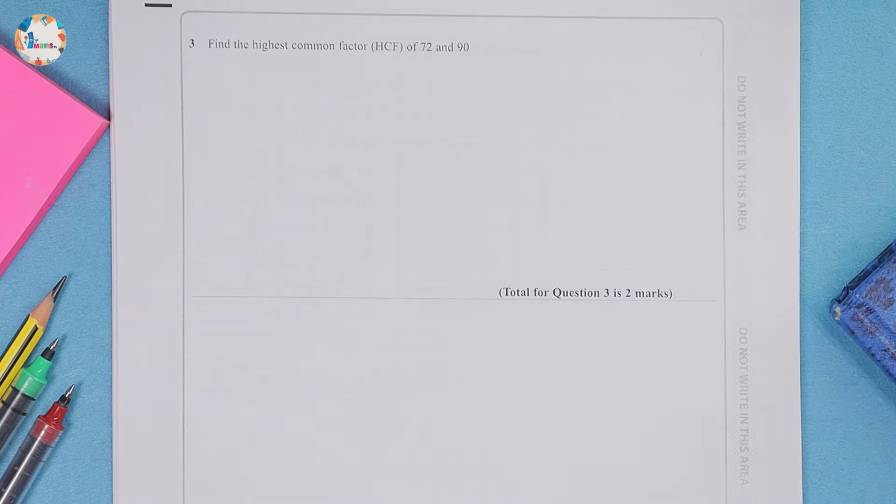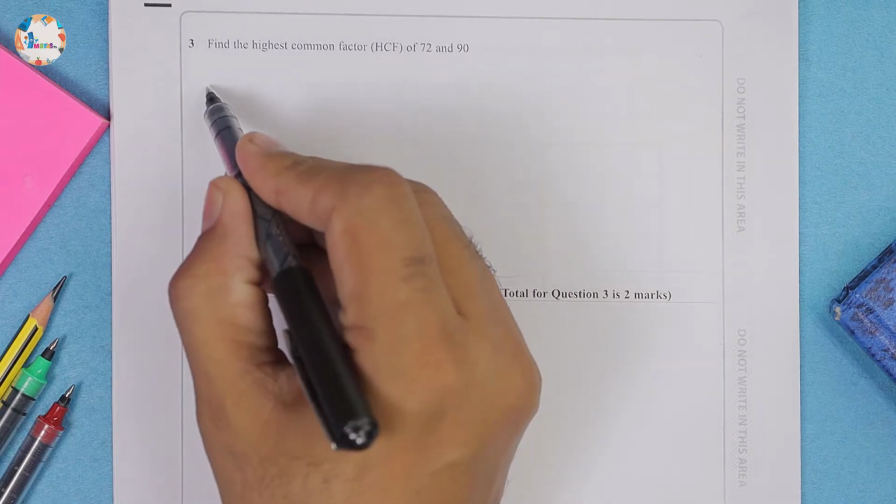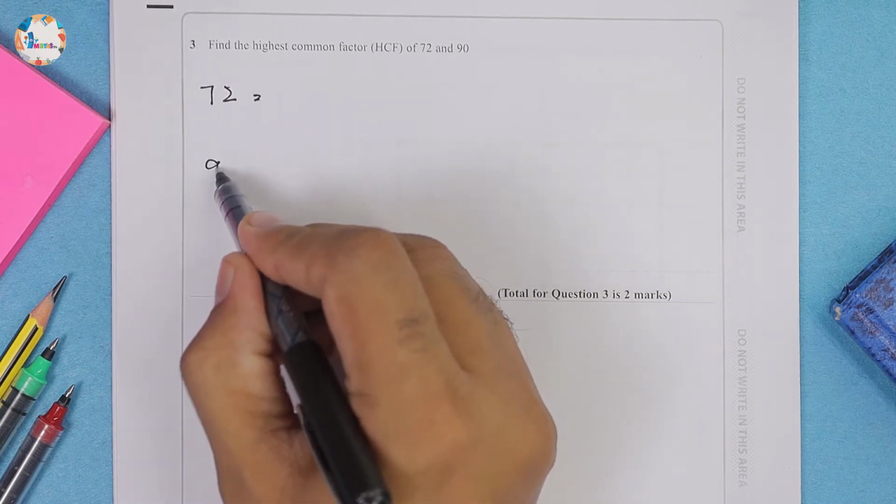Question number 3. Find the highest common factor of 72 and 90. So common factors we have to find. For that we can write the common factors of 72 and 90.